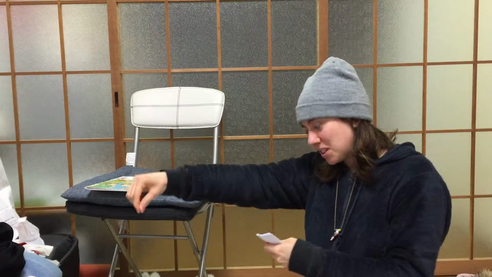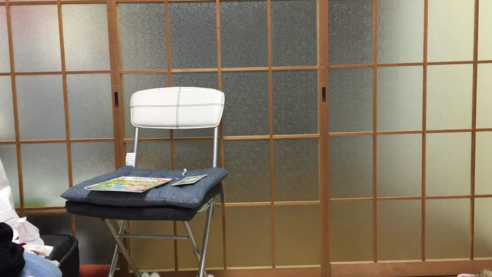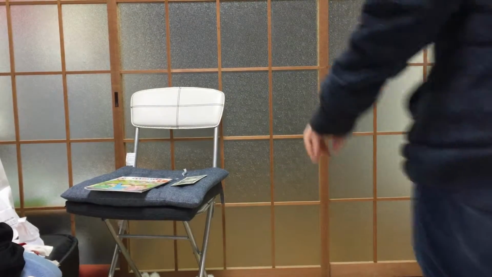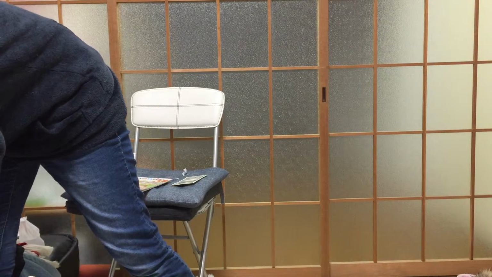So I get the kids to pick a card, and then I have to grab my whiteboard. Where's my whiteboard? Oh, it's over here. Okay, and then I get them to come up to the whiteboard.